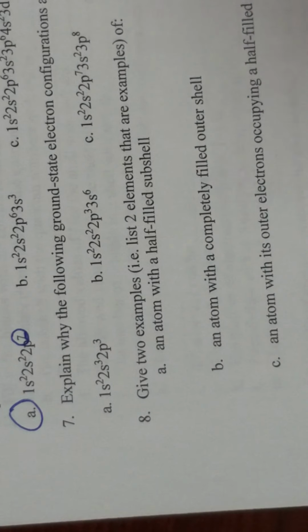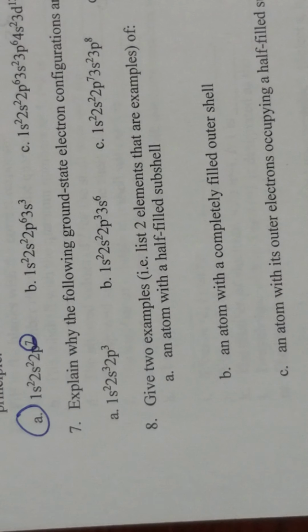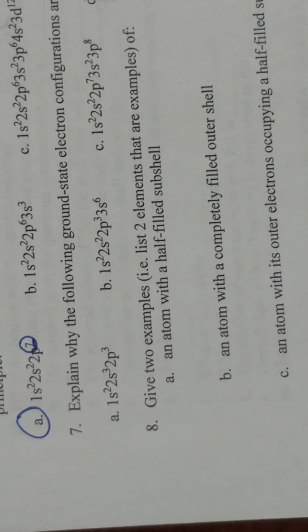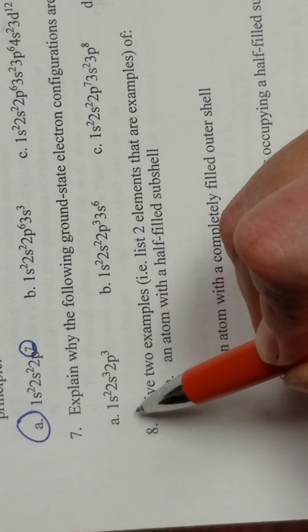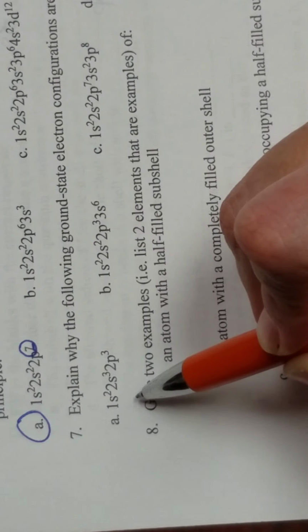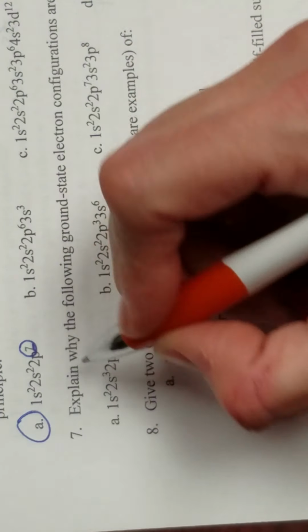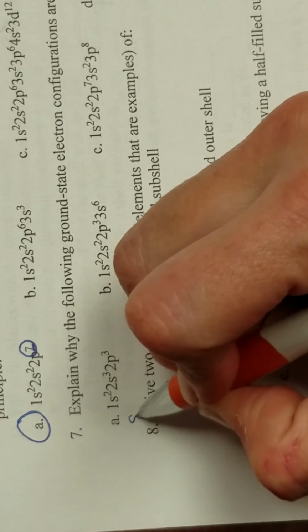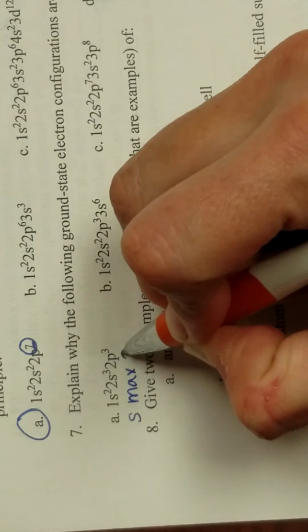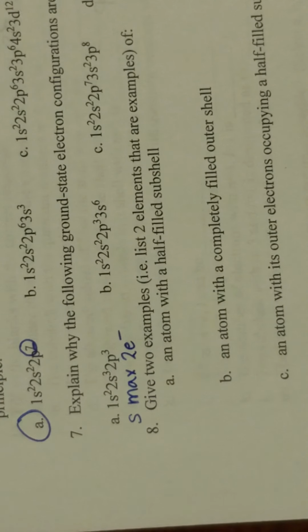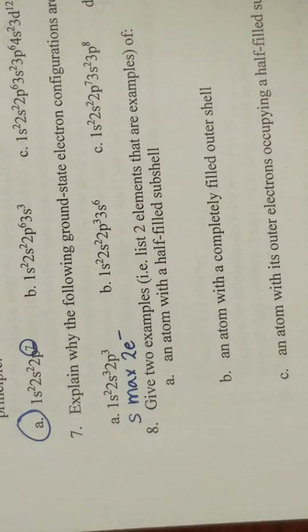Now we'll look at 7. So if we look at number 7, in this circumstance, we need to explain why these aren't possible. So if we look at A here, we have 1s2, 2s3, 2p3. Well, this is not valid because S can only have a maximum of 2 electrons. And we've got an S with a 3 there. So that's not possible.